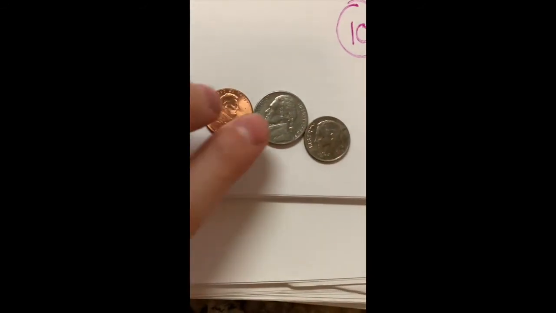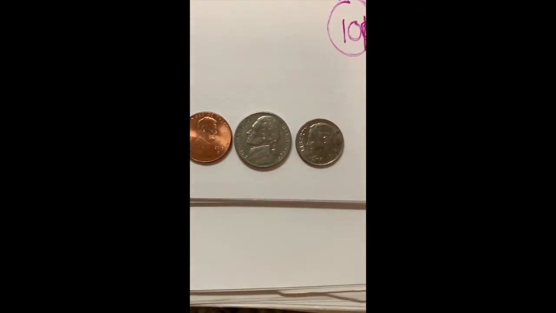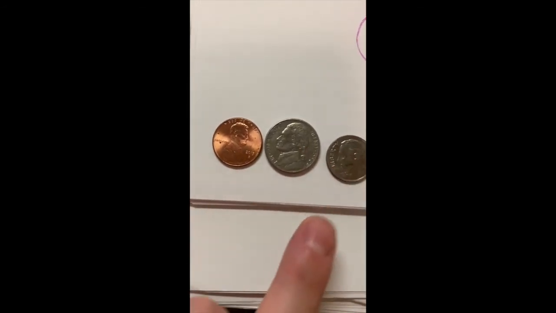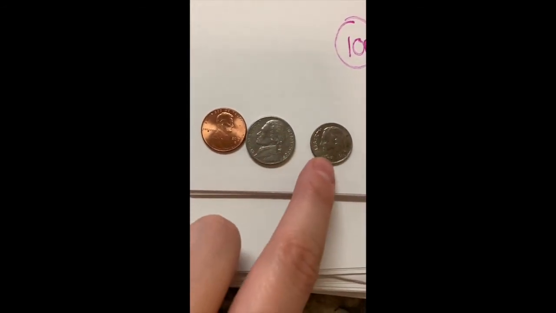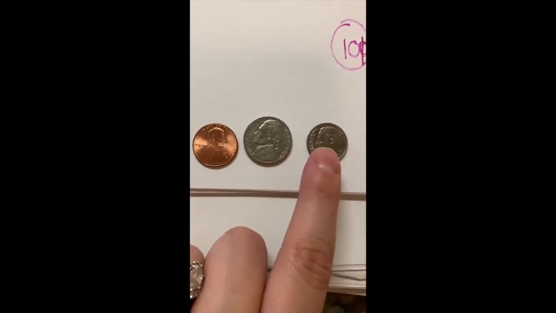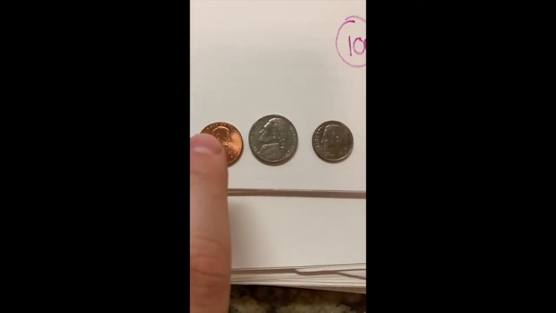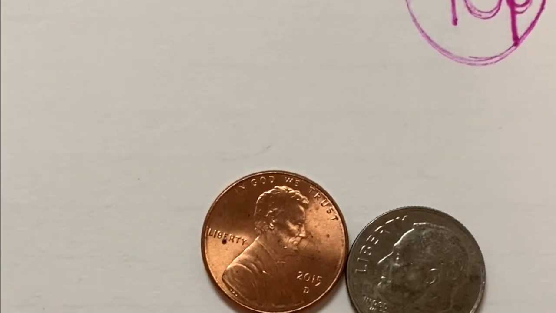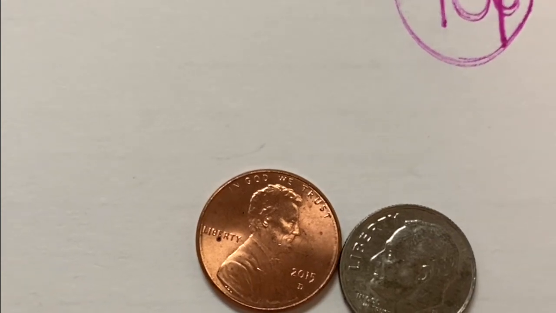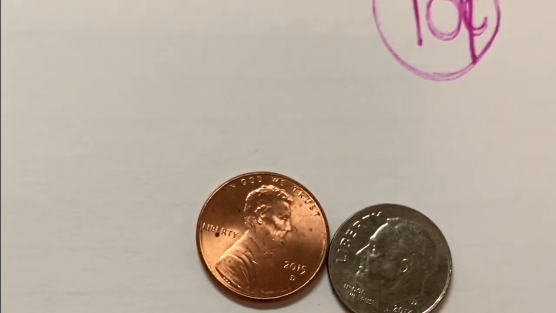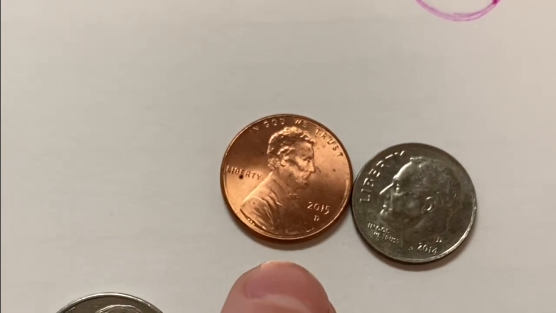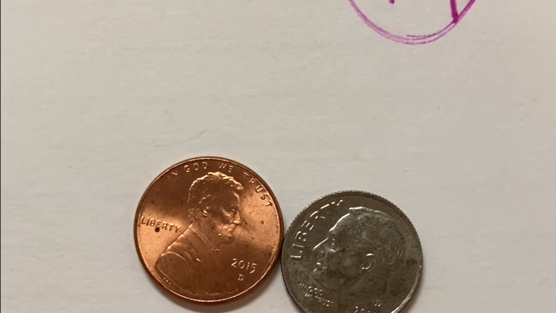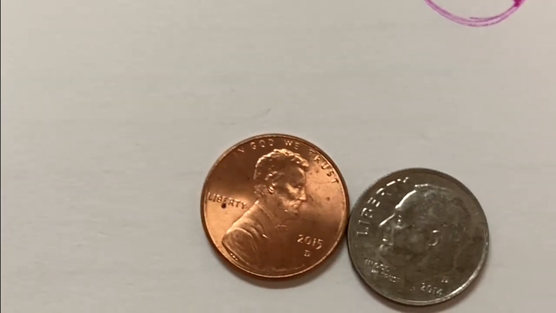And what are some key characteristics that, for example, tell us the difference of a dime versus a penny and a nickel? Well, for example, the dime we can tell is different than a penny while they are closer in size because 1, a dime is just a little bit smaller than a penny. 2, it is silver while the penny is copper. 3, they have different presidents on the front. So this is President Roosevelt and this is President Lincoln.